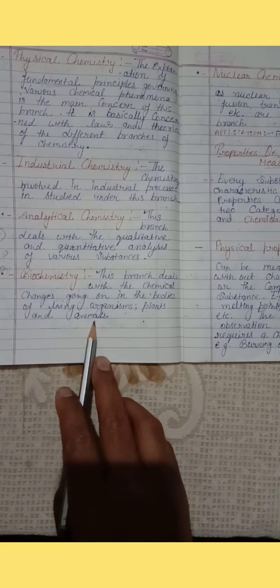Next one, biochemistry. It is a branch of chemistry which deals with chemical changes occurring in human beings, plants or animals. Our body is a huge, complicated zone of various types of factories. A single cell acts as a factory in which many types of reactions occur simultaneously.